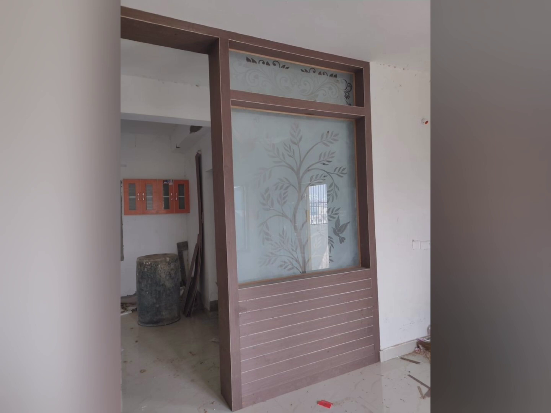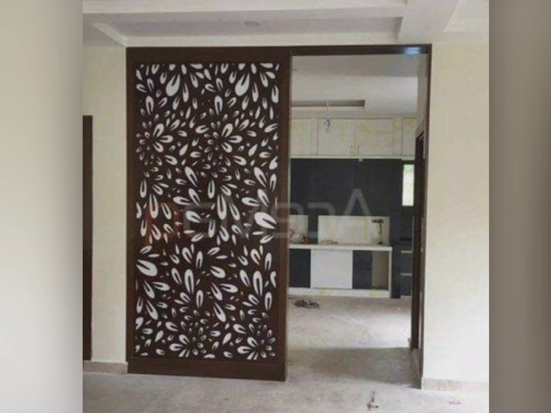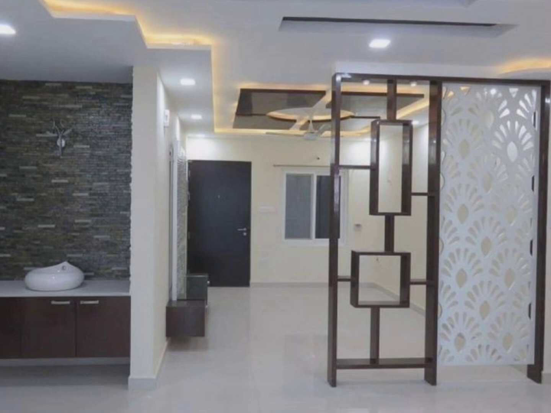Another advantage is privacy enhancement. In shared spaces, room partitions can provide privacy for work, study, or personal relaxation. They help to create secluded areas in open concept homes.